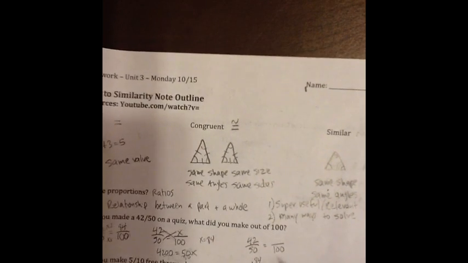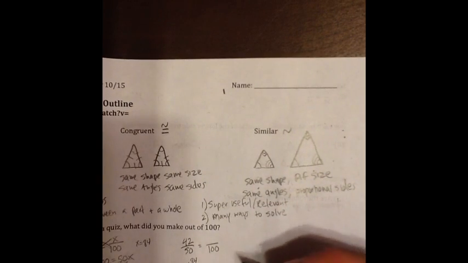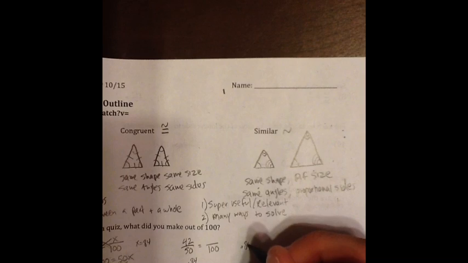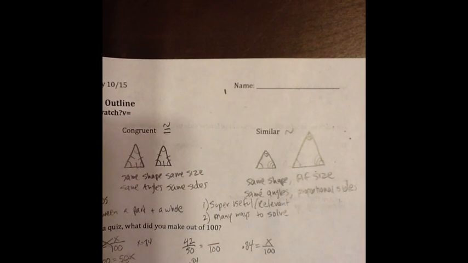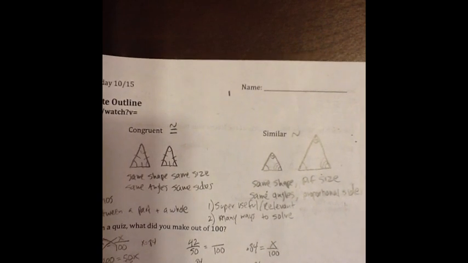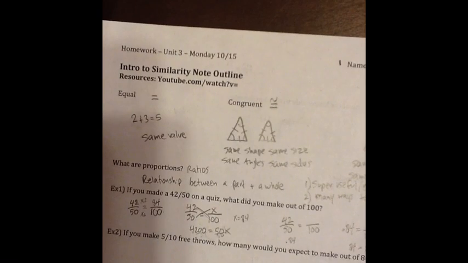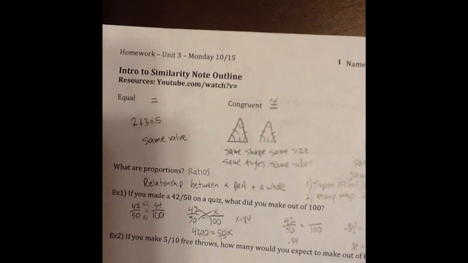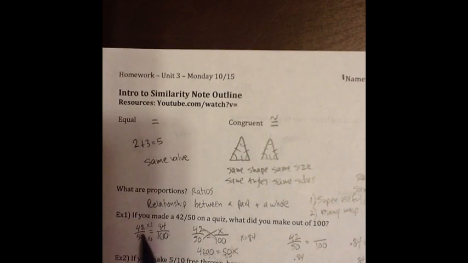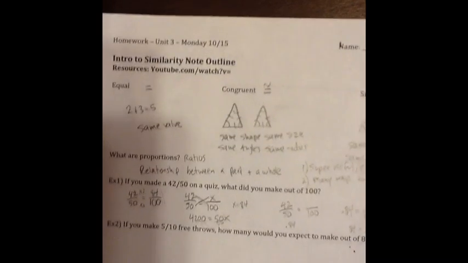And so then you have 42 divided by 50 is 0.84 equals something out of 100. And then if we times both sides by 100 to get x by itself, we get that x is 84. Okay, so 3 different ways to solve the same problem, but the basic concept is that these two things are proportional. 42 out of 50 is the same thing. It's proportional to 84 out of 100.